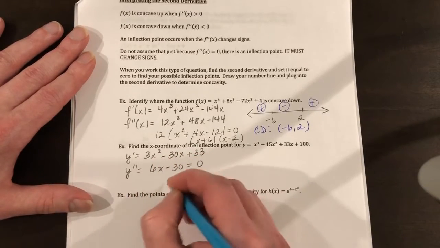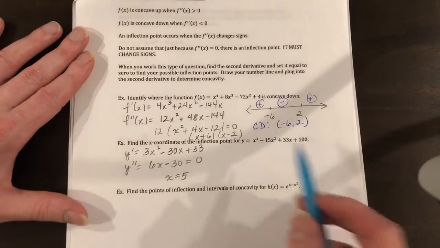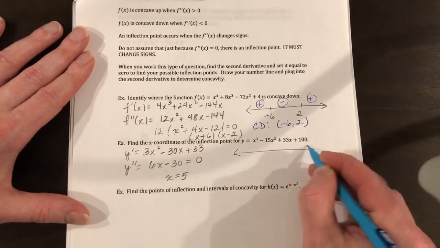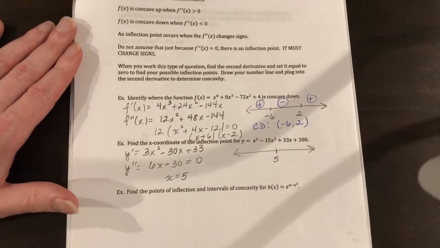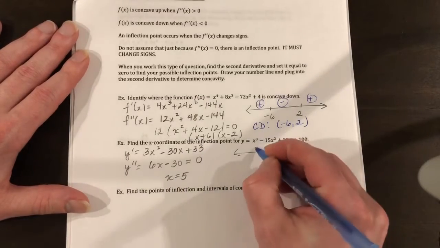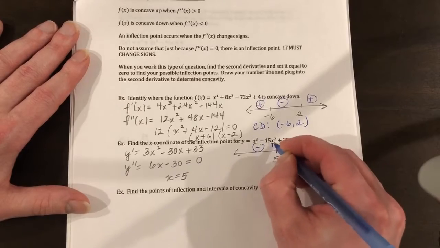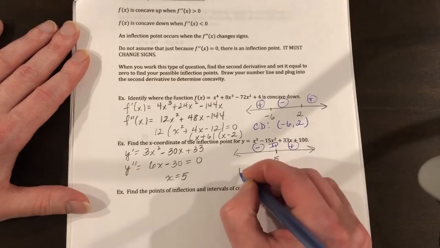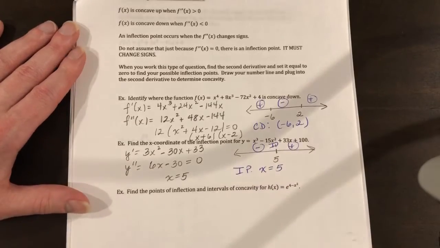We set that equal to 0. We get x is equal to 5. Now, from there, we're going to do our number line. Put our 5 on there. So we're going to plug into our second derivative for concavity. If I plug in a 0, I get negative, and a 6, I get positive. So we have an inflection point at x is equal to 5.